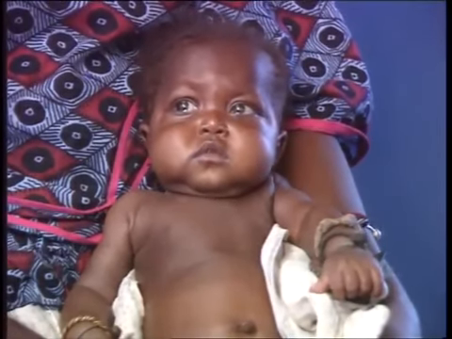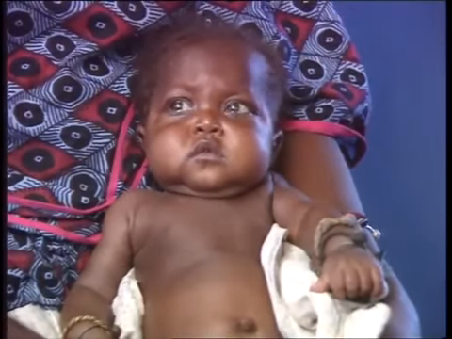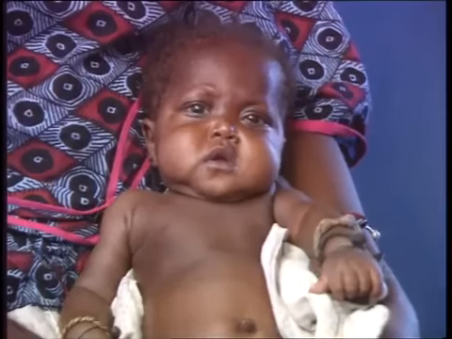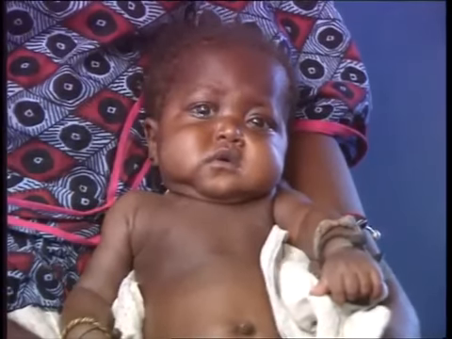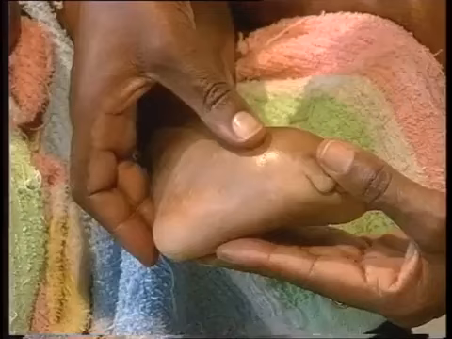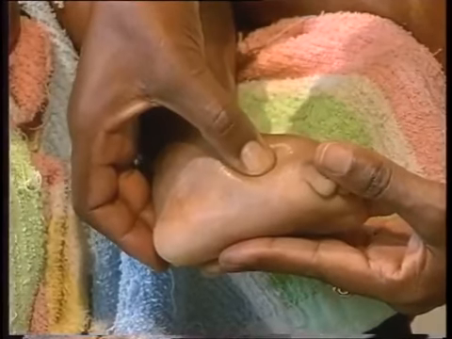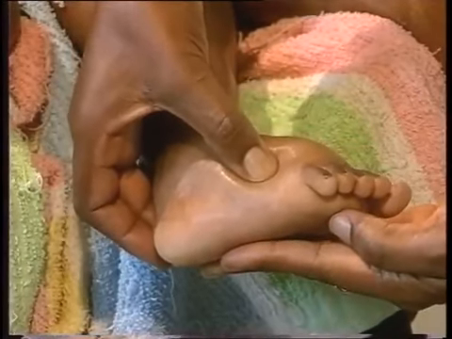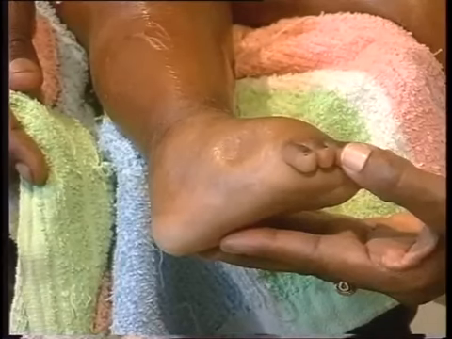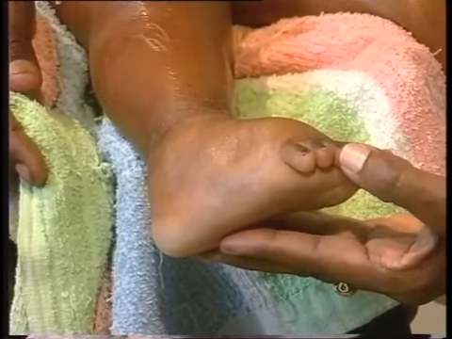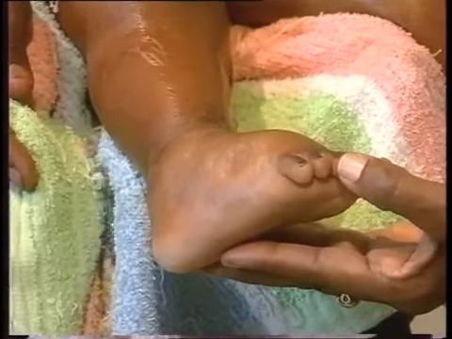Edema is an important sign of kwashiorkor, a form of severe malnutrition. This child has kwashiorkor. This child has edema. The edema or swelling is due to an accumulation of fluids in the child's tissues.